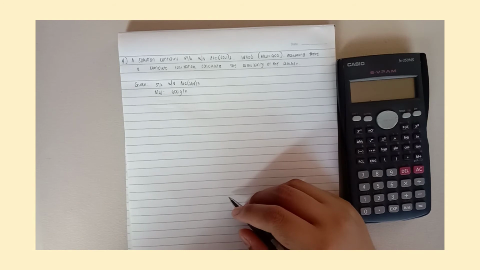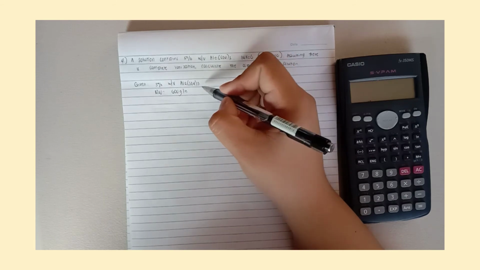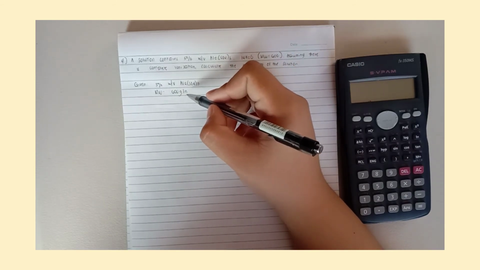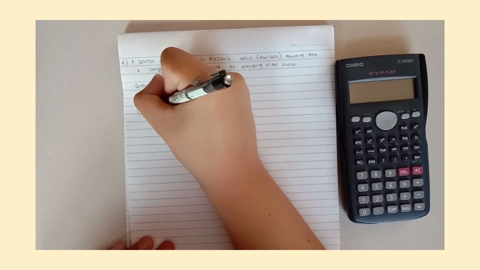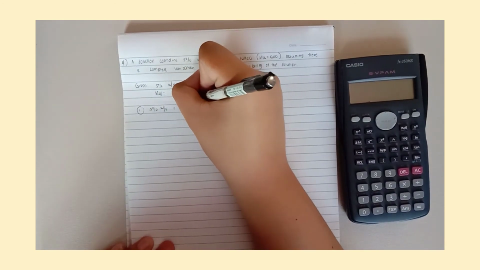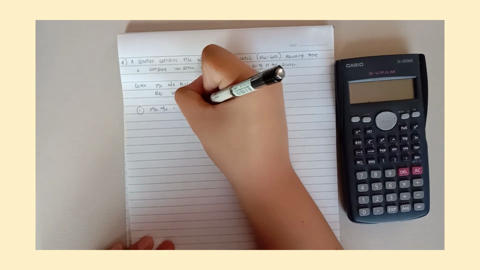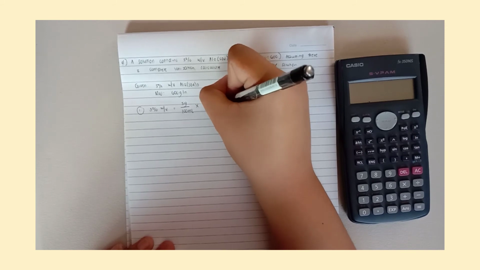And for our last number, a solution contains 5% weight per volume aluminum sulfate, 14H2O, molecular weight is equals to 600. Assuming there is a complete ionization, calculate the osmolarity of the solution. Yung given natin is 5% weight per volume of aluminum sulfate and the molecular weight is 600 gram per mole. So first, 5% weight per volume is equals to 5 grams over 100 ml times grams and then 1000 ml.